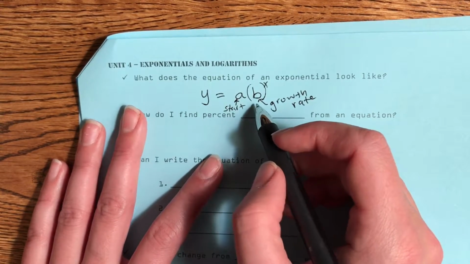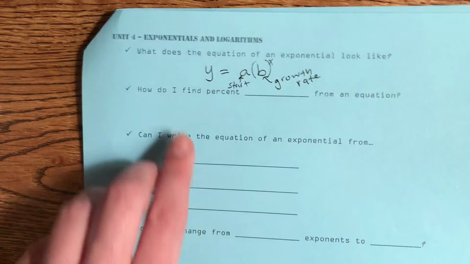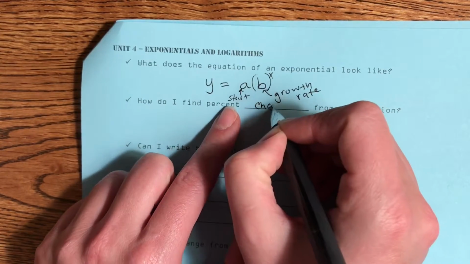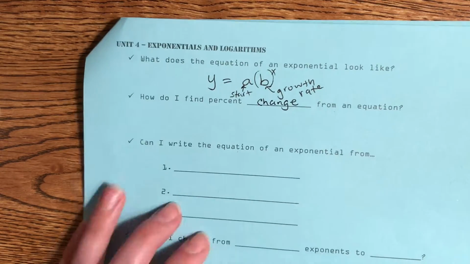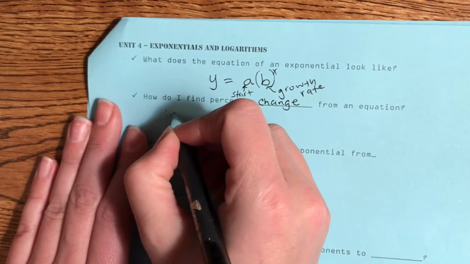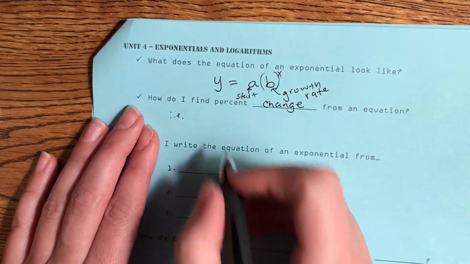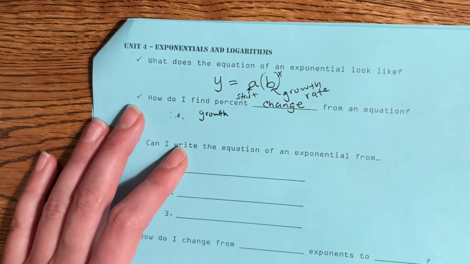So if it was a 2, it was doubling. If it was 1.12, it was increasing by 12%. Which brings us to, how do I find the percent change from an equation? It doesn't require a lot of work. It's just, you have to look and see, is it growth or decay? And then you have to decide how much percentage did it go up or down. So let's do just some quick examples of each one.